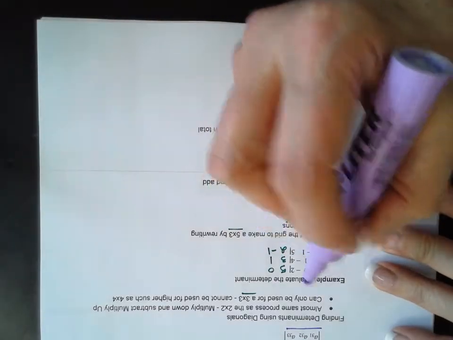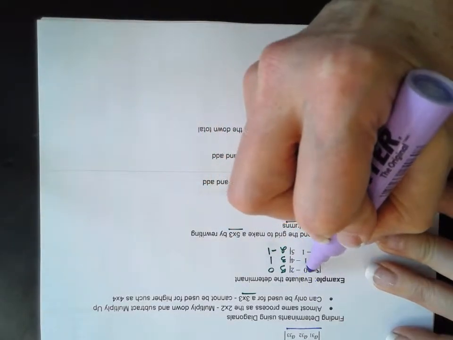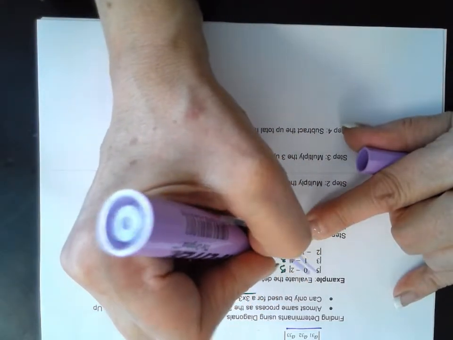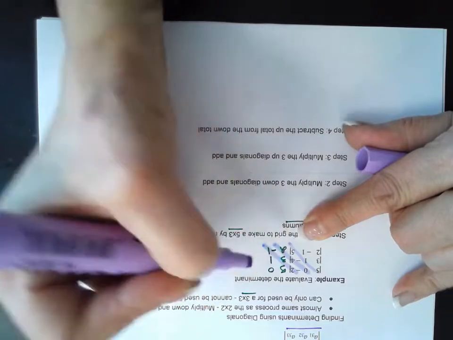The reason I did that was because then I have to multiply each of the diagonals. So there's one diagonal, there's my second diagonal, and there's my third diagonal. Okay?